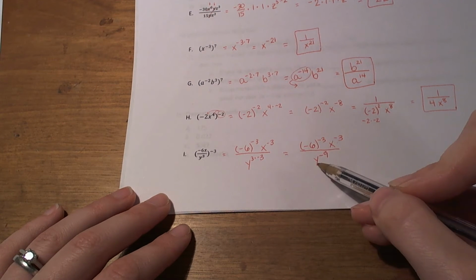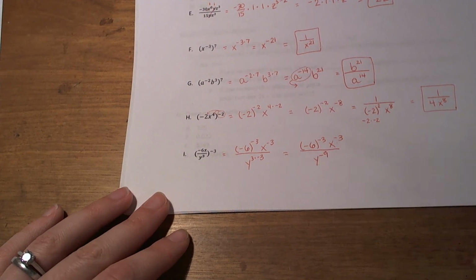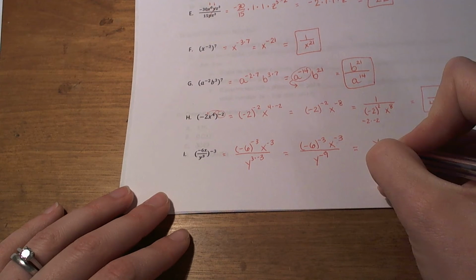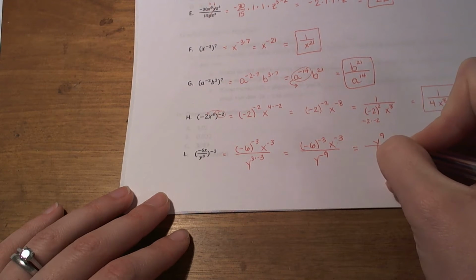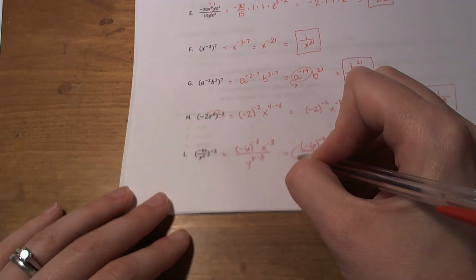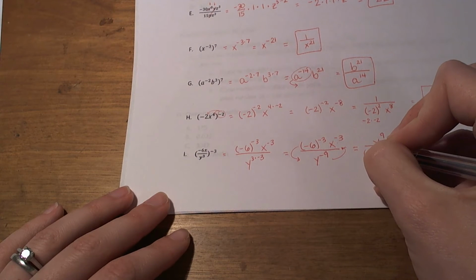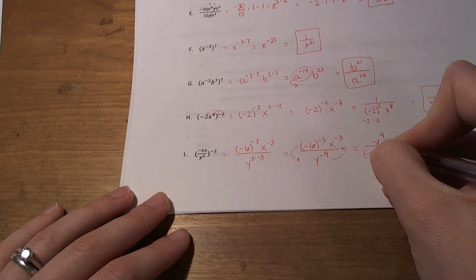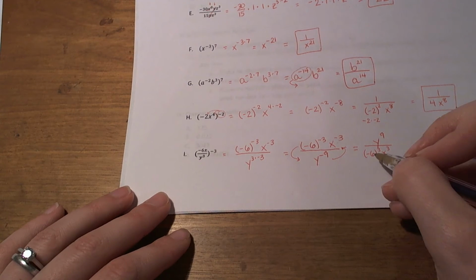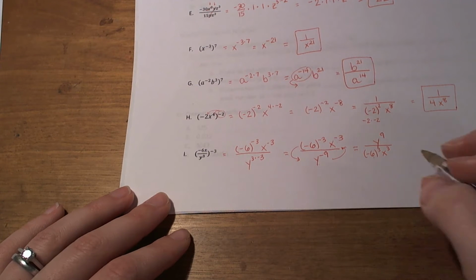Notice all three of the bases have negative exponents, so I'm going to flip which side of the fraction all of them are on. So on top now I have y with a positive 9 exponent, since it needed to flip to the top, and everything on the top needs to flip to the bottom. So on the bottom I have negative 6 now raised to a positive 3 power, and x raised to a positive 3 power. Our last step is to work out this negative 6 in parentheses to the 3rd power.